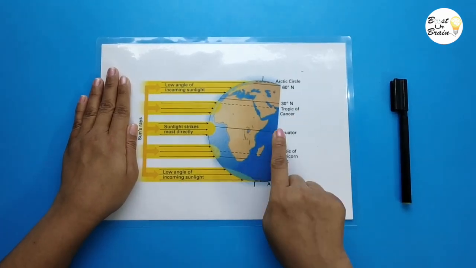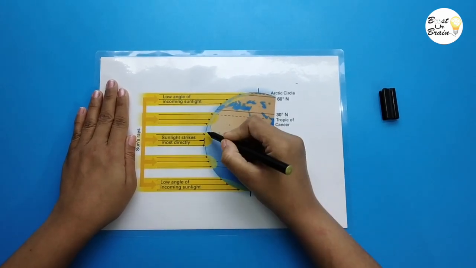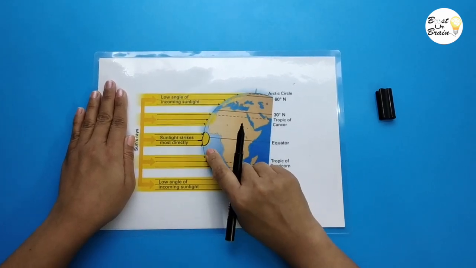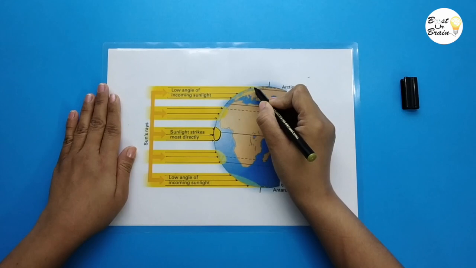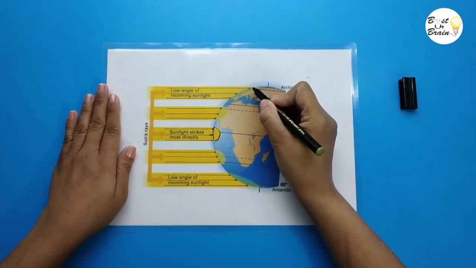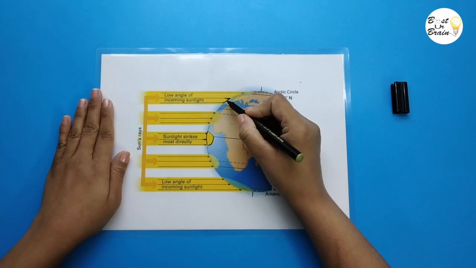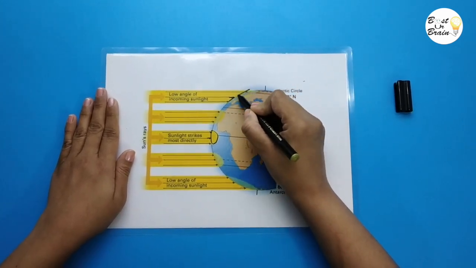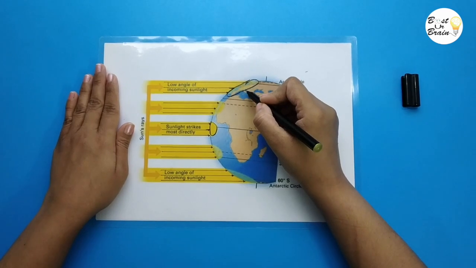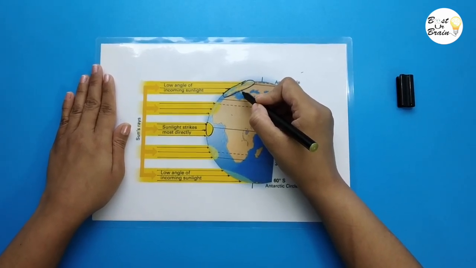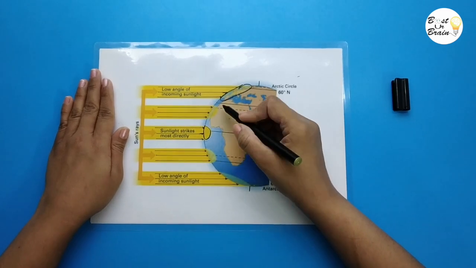The region near the equator gets direct sun rays that are concentrated over a smaller area, and so it heats up the earth more. As we move away from the equator, the sun rays strike the earth's surface at an angle. The slanting sun rays are spread over a larger area, and therefore they don't heat the earth to the same extent as direct rays. That's why the temperature decreases as we go away from the equator.